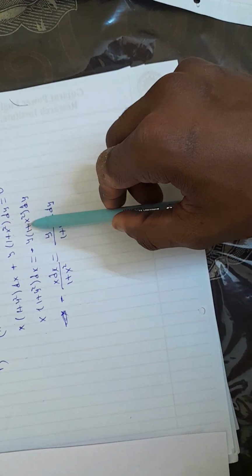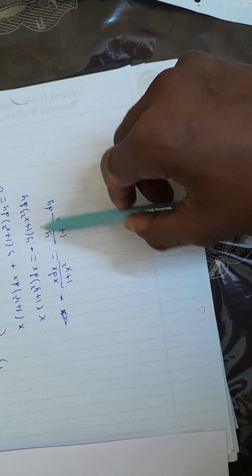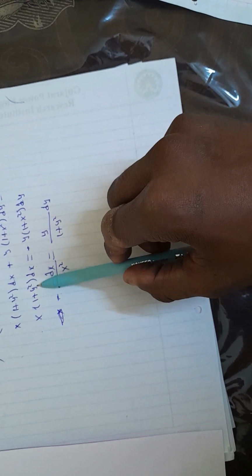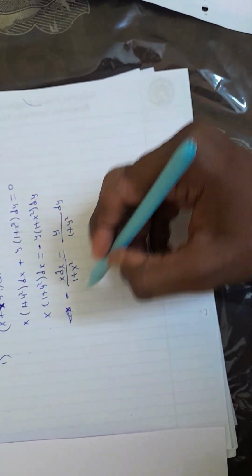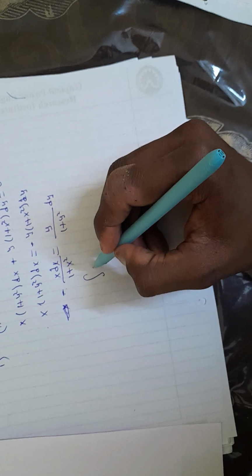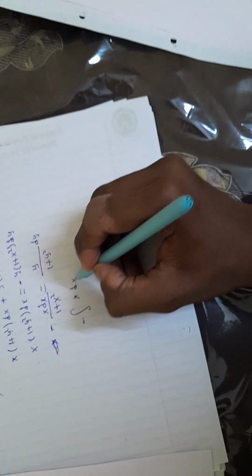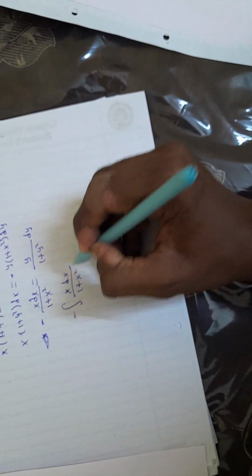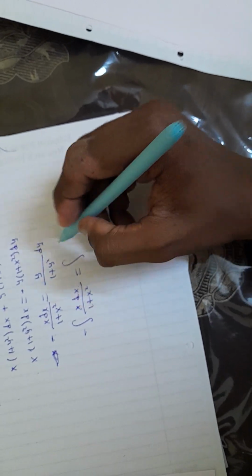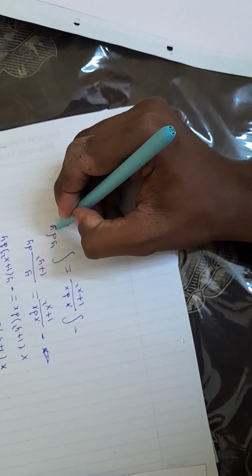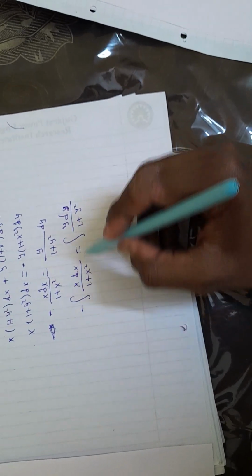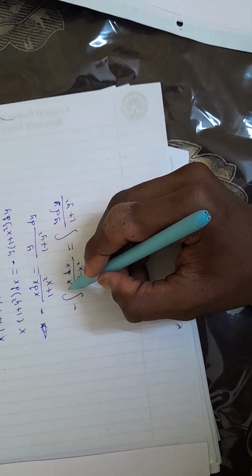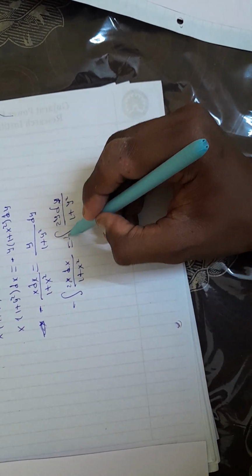Then 1 plus x squared is a function of x and goes with the differential of x, and 1 plus y squared is a function of y and goes with the differential of y, just like this. Then apply integration on both sides. Here you have x dx upon 1 plus x squared equal to the integral of y dy upon 1 plus y squared. Now what you have to do is add a 2 here, take 2.